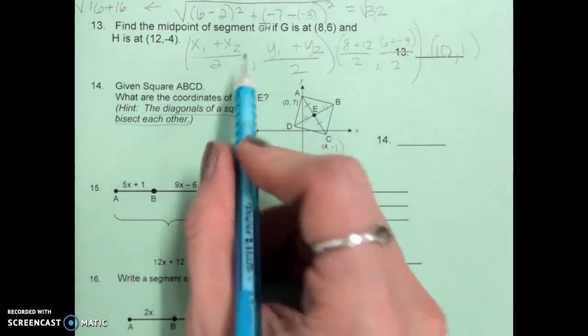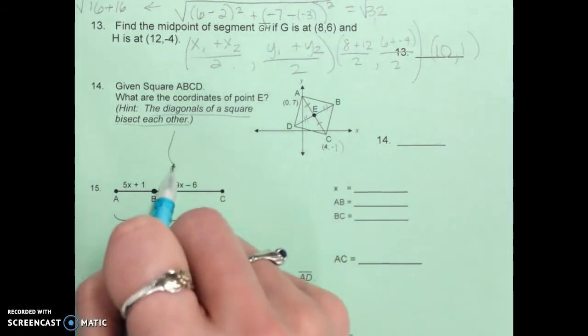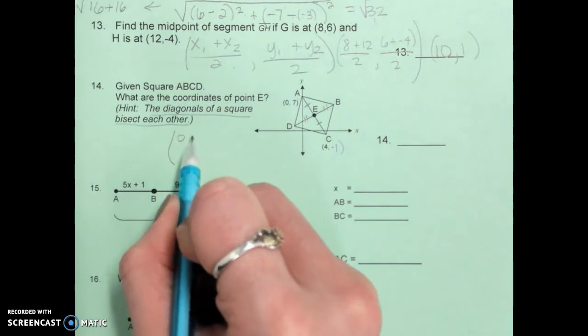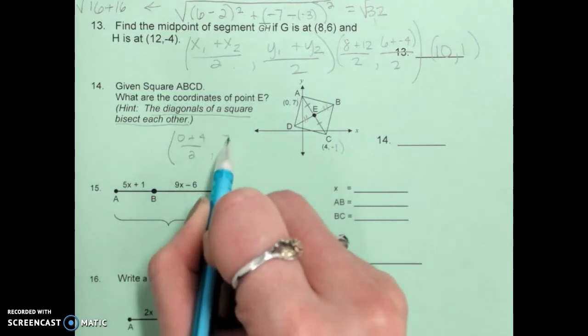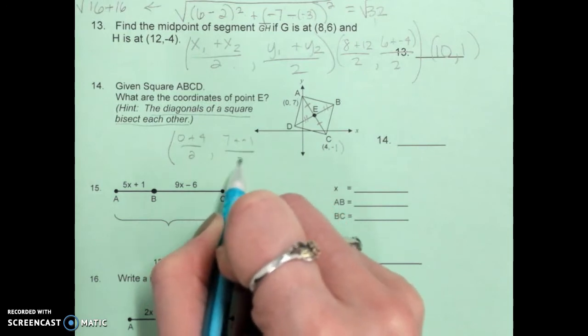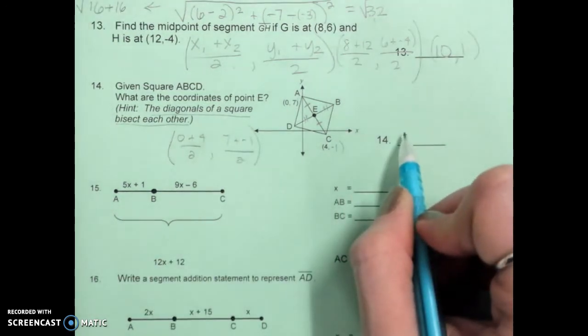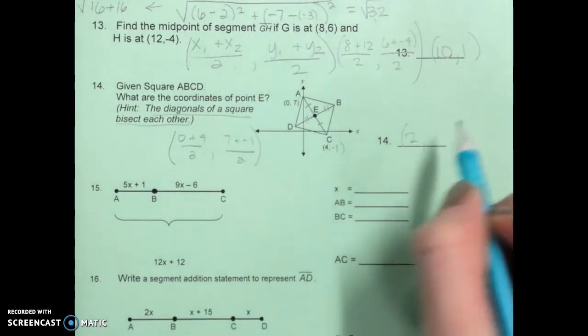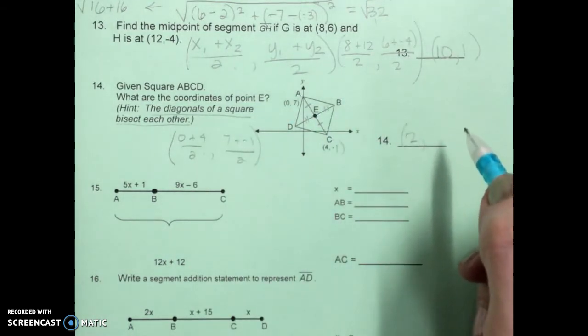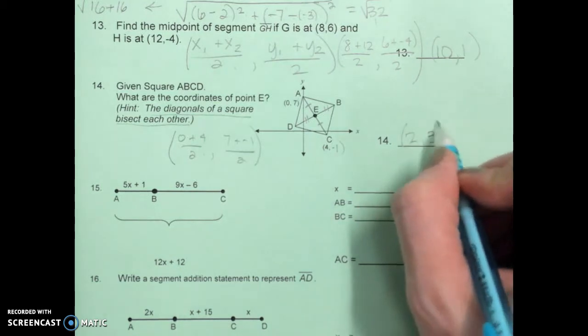So we have this same formula up here. So I can add my x's and divide by 2. I can add my y's and divide by 2. And I end up with 0 plus 4 is 4 divided by 2 is 2. And then 7 plus negative 1 is 6 divided by 2 is 3.